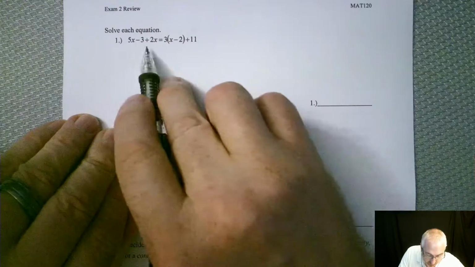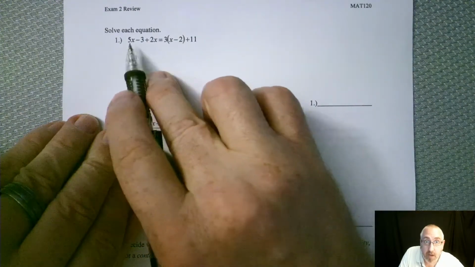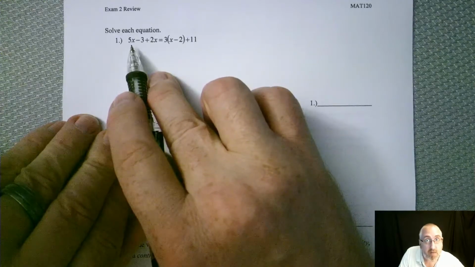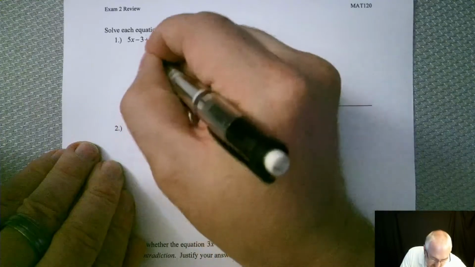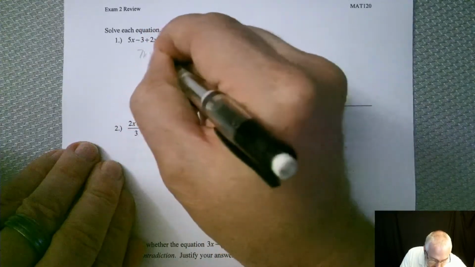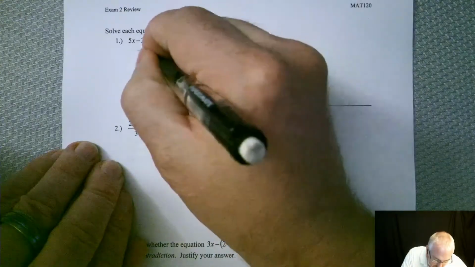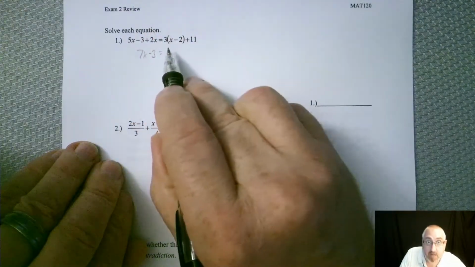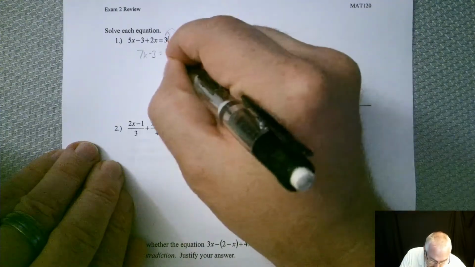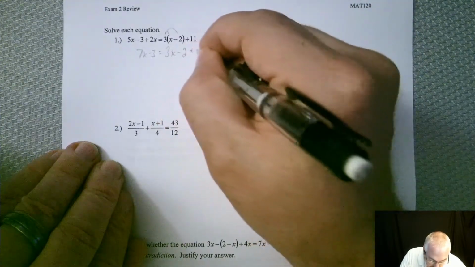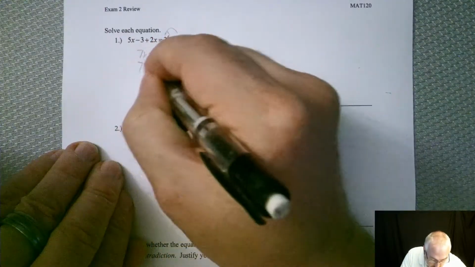Now on the left hand side we've got a couple of expressions that have x in them, so we can combine those together. And remember, we don't have to use any properties to do that. We just combine as is. So this should give us 7x plus, minus 3, not plus. And on the other side, we have some parentheses, so we're going to have to distribute that 3 into there. So that'll give us a 3x minus 2 plus 11. So now we can do a little bit more combining on the right side.